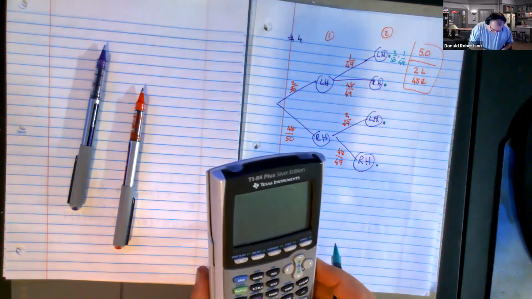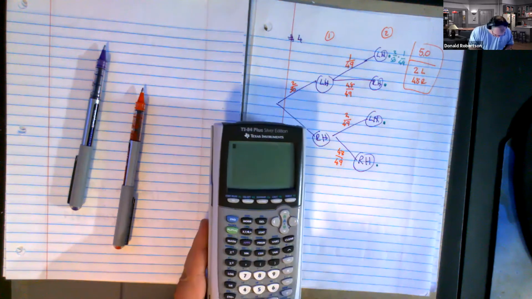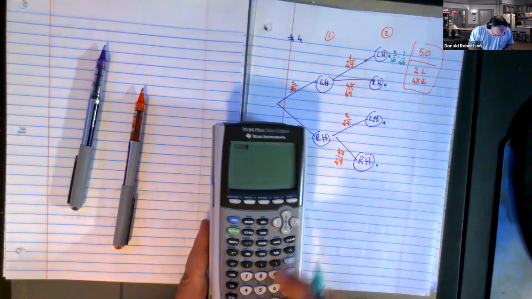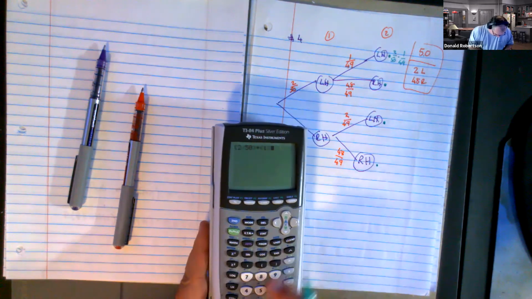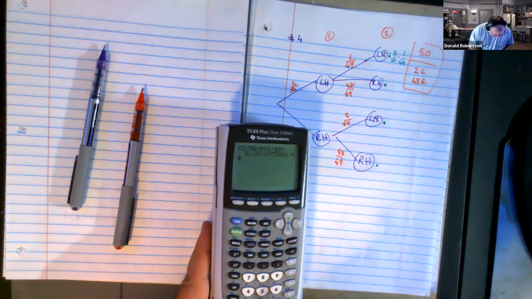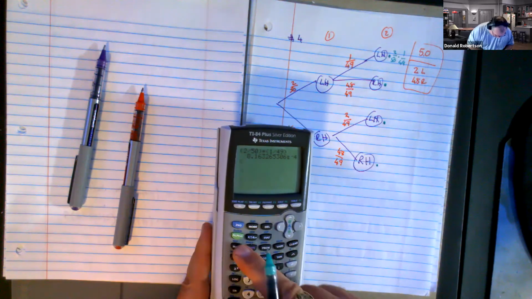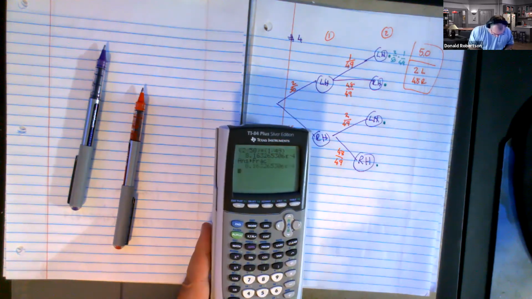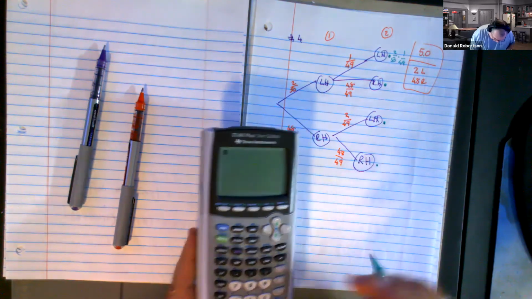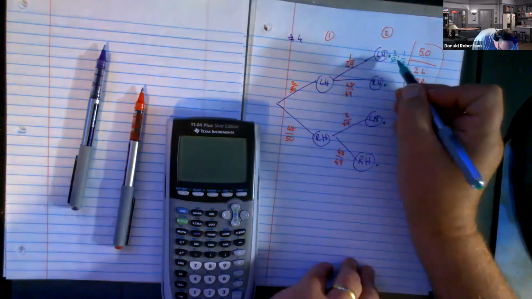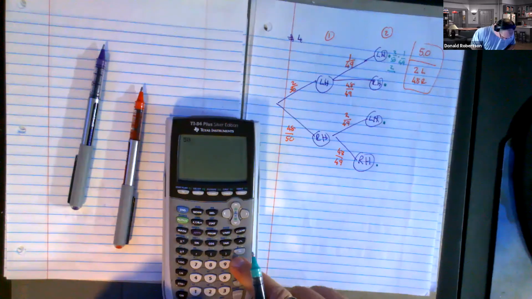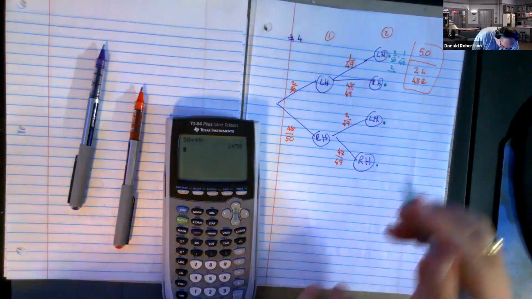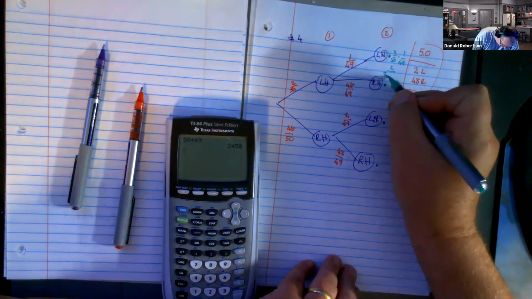So put a bracket around it. 2/50ths times 1/49th. Horrible decimal. Oh, that's maybe not going to make it. We'll see. It didn't make it. Okay, then I'll have to do it the old-fashioned way. 2 times 1 is 2, and 50 times 49 is 2450. So it's 2/2450.